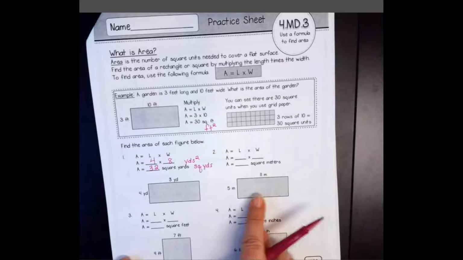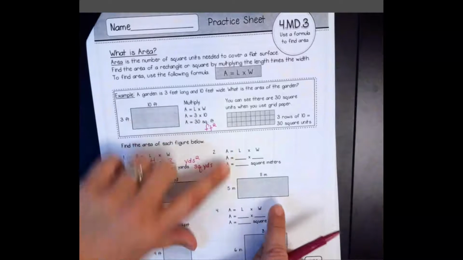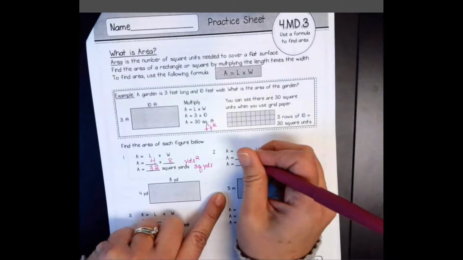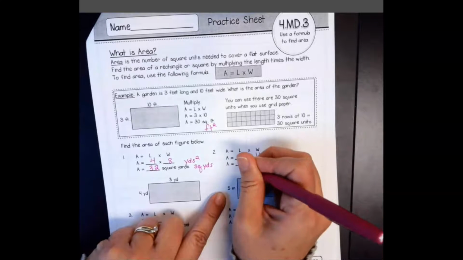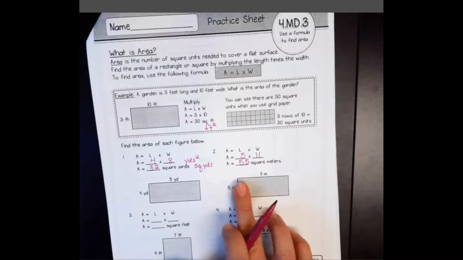Let's look at this one. We know the area, remember the squares that fill it up, is length times width. So my length is 5, my width is 11. 5 times 11 is 55. Remember, we're just imagining how many squares fill this up. So it would be 5 rows of 11 squares going across.